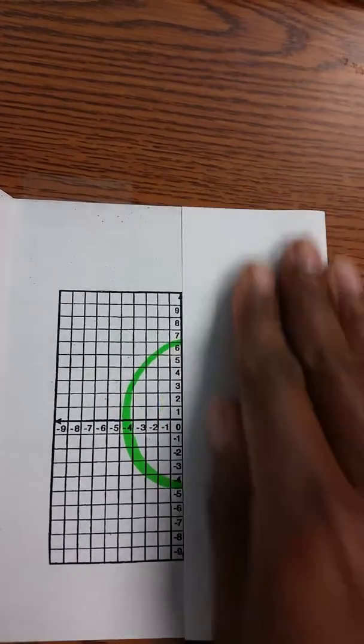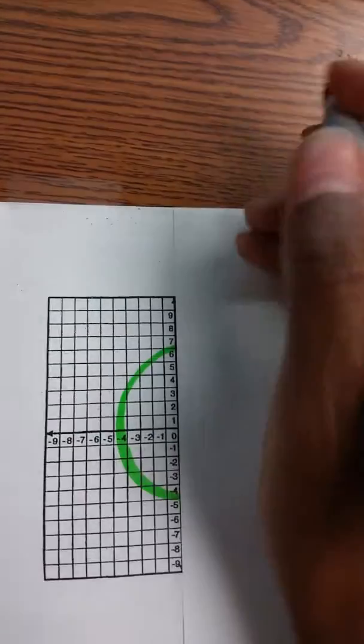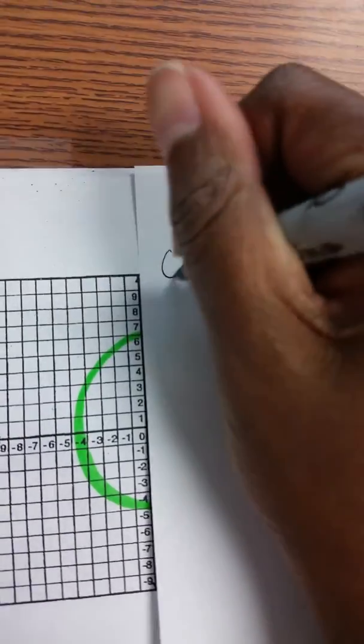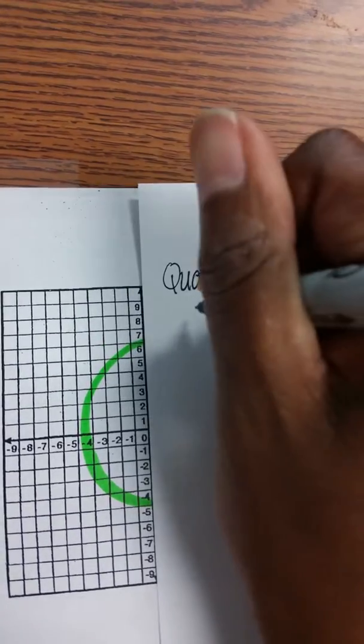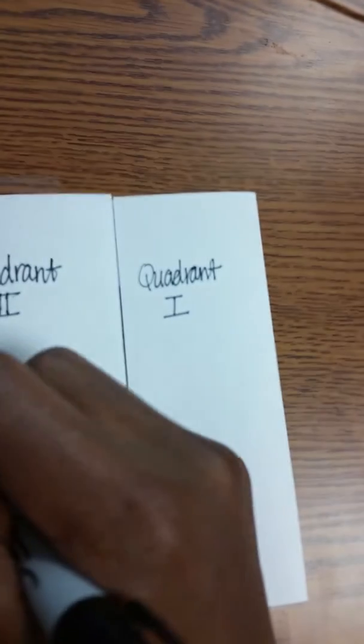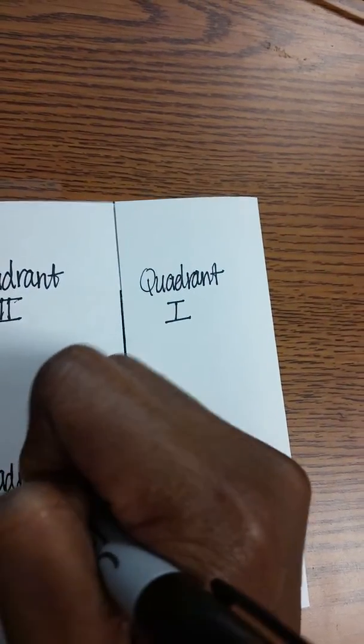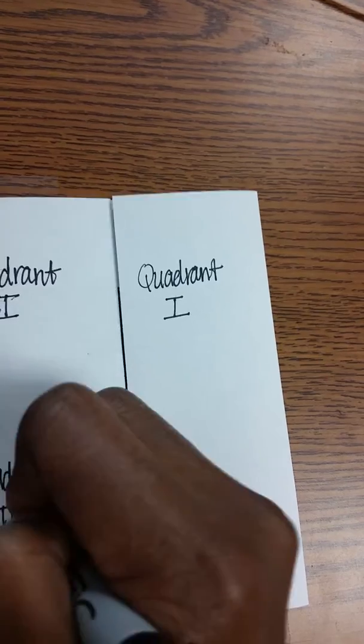Okay, so let's label that on the outside. I'm going to label this quadrant 1. Label here quadrant 2. Okay, and label here quadrant 3, and here quadrant 4.